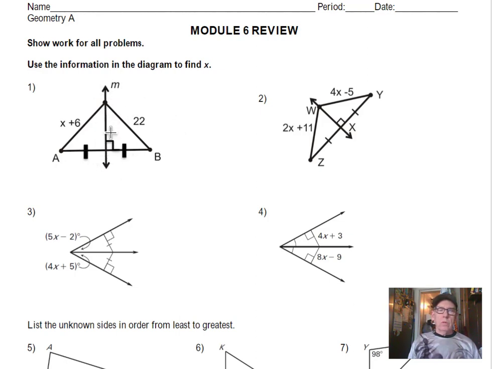Okay, this vertical line here is a perpendicular bisector. We can see that it's a bisector and it's perpendicular. And a point on the perpendicular bisector is equidistant from the endpoints of the base that it is perpendicular to. So x plus 6 is the same distance as 22, and we can set the algebra up and solve that. So x plus 6 equals 22. Take away 6, x is equal to 16.